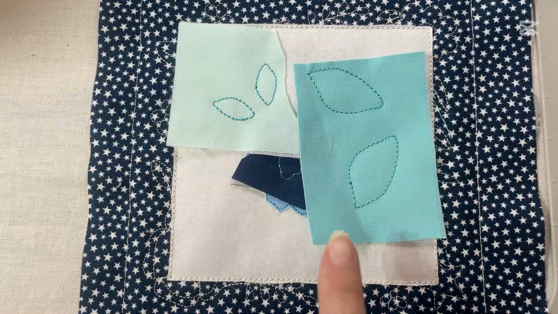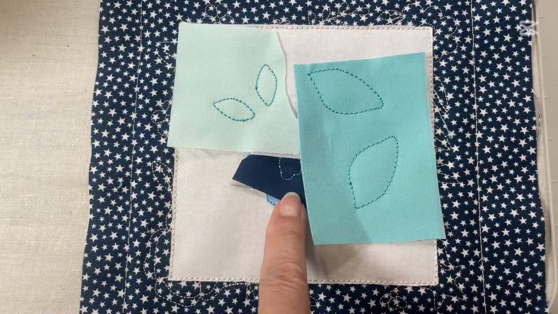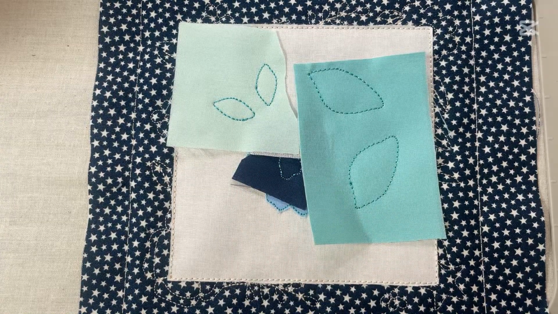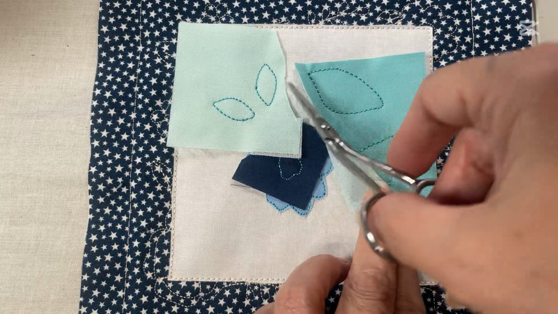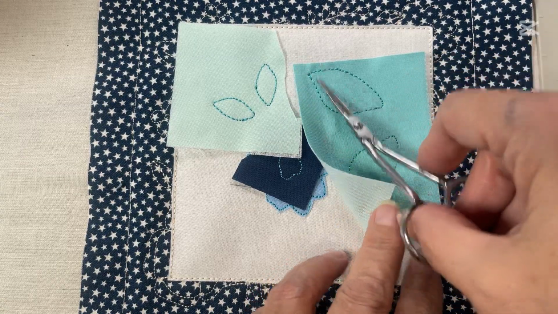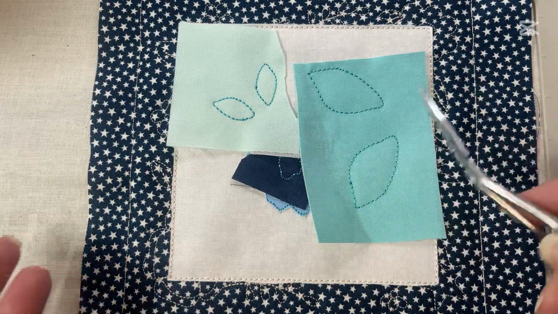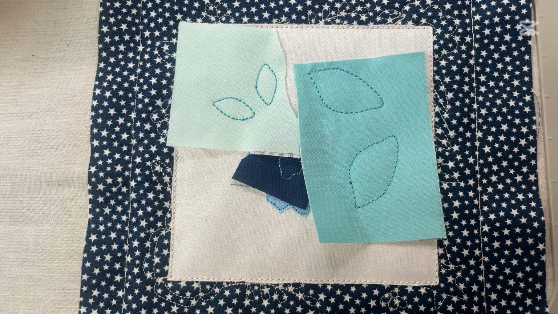For these appliques, I decided to run all of them and then trim them all at once instead of trimming after each piece of material. They weren't overlapping. I did a few times just cut to make sure that it wasn't going to overlap, but there's really no issue of the fabric getting caught in the other stitching. So now I'm going to trim up all three and continue.